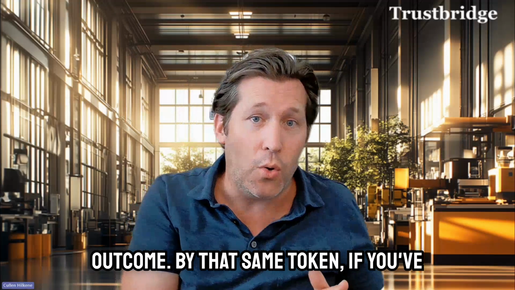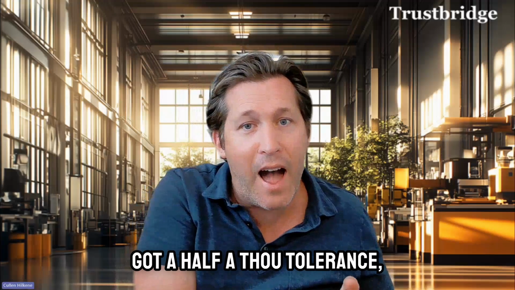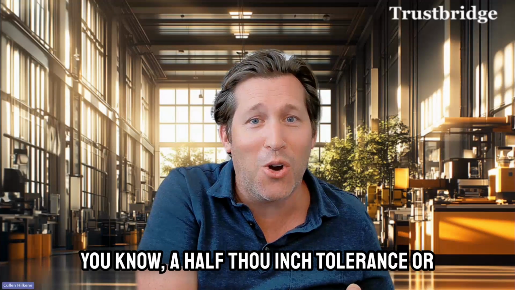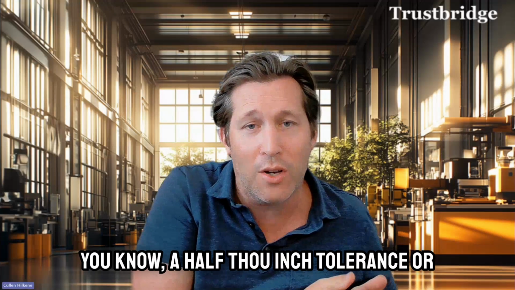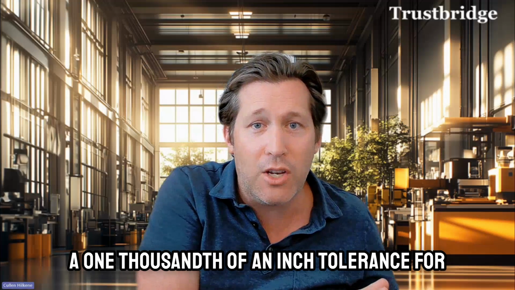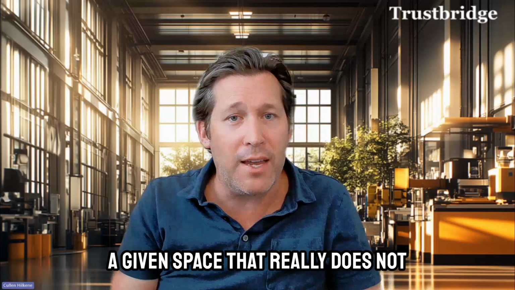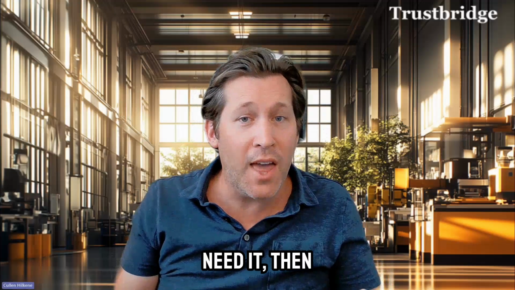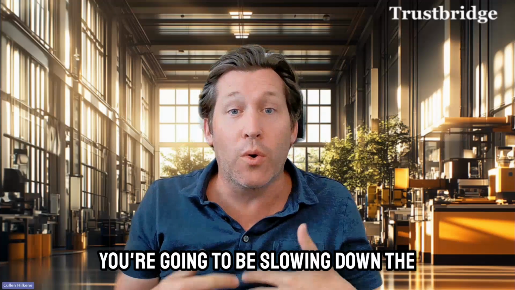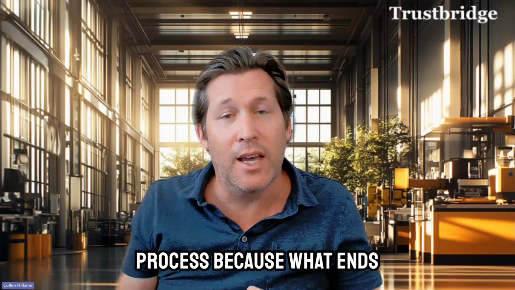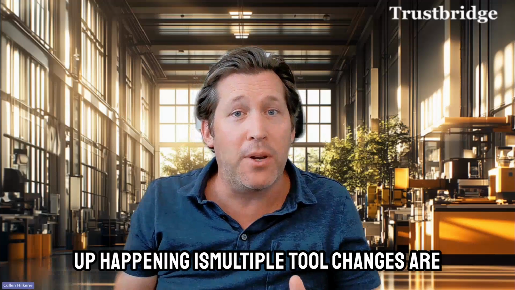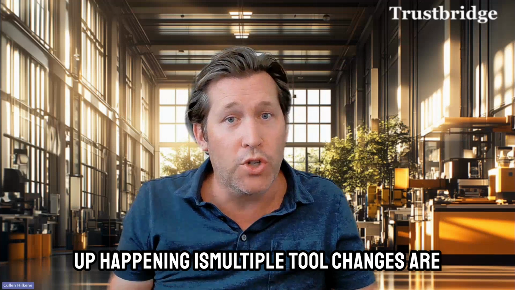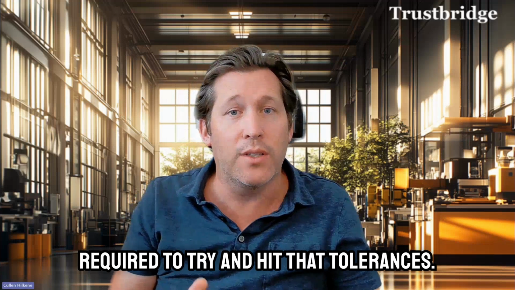By that same token, if you've got a half thou inch tolerance or a 1,000th of an inch tolerance for a given space that really does not need it, then you're going to be slowing down the process, because what ends up happening is multiple tool changes are required to try and hit that tolerance.